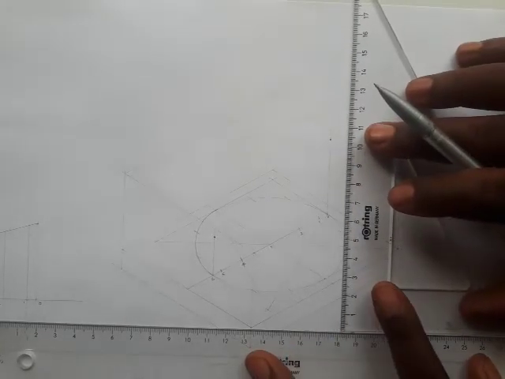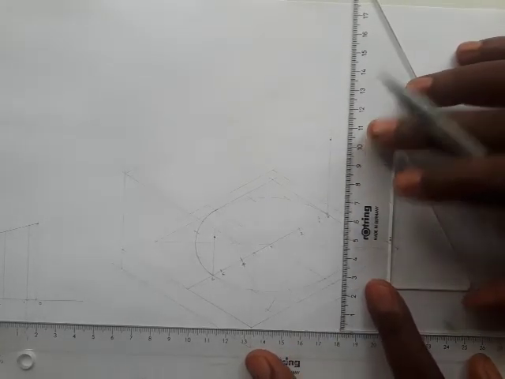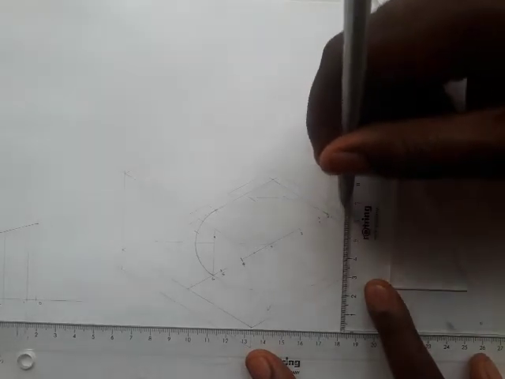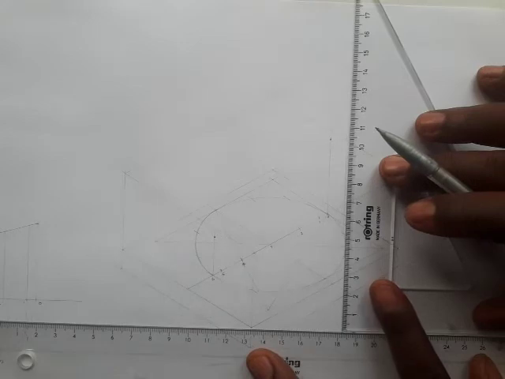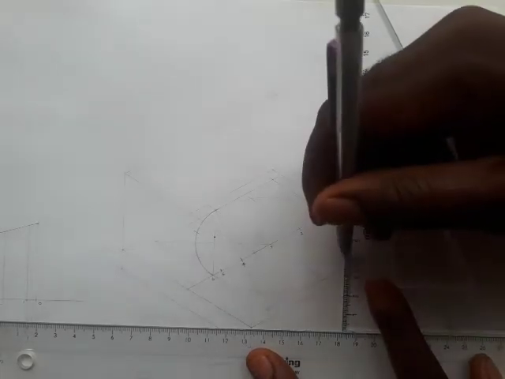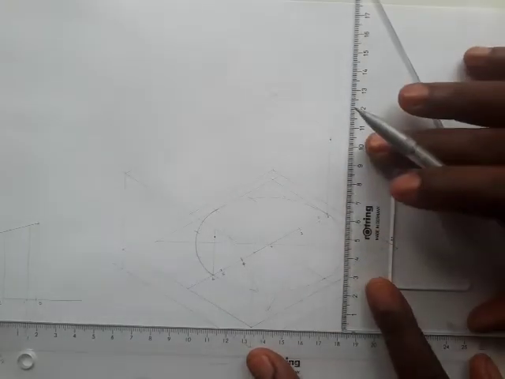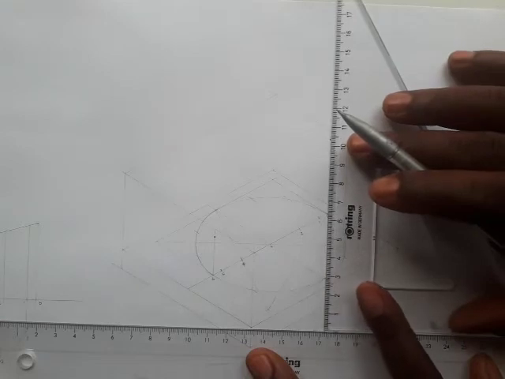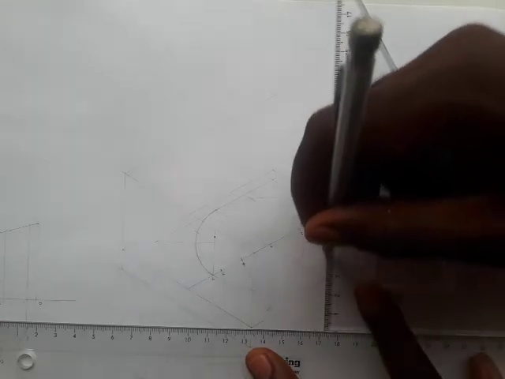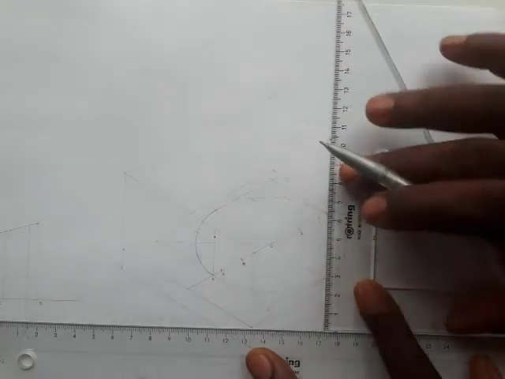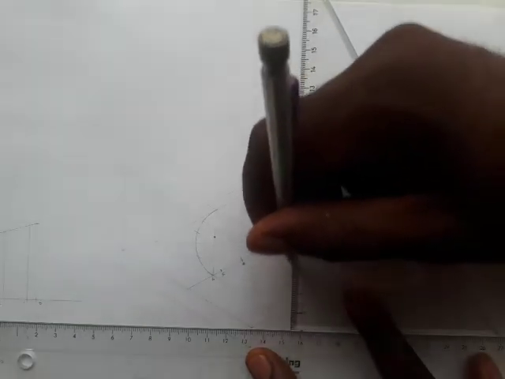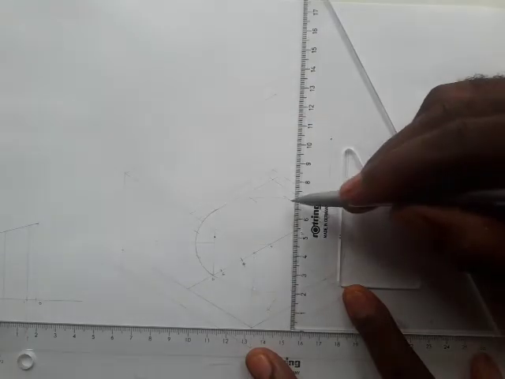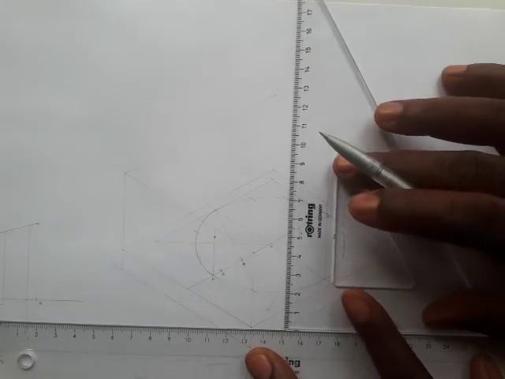So you transfer here to this point here. Draw a thin line up. There's another one here. Draw a thin line up. Transfer to this center here. Draw a thin line up. Transfer here. Draw a thin line up. Transfer here. So transfer to all the points.